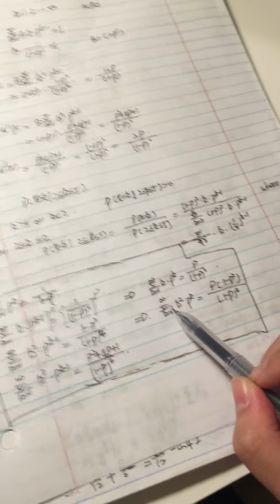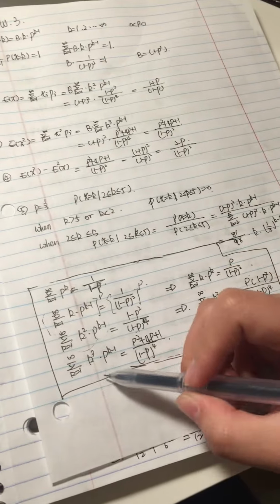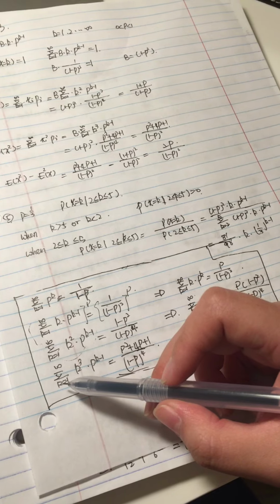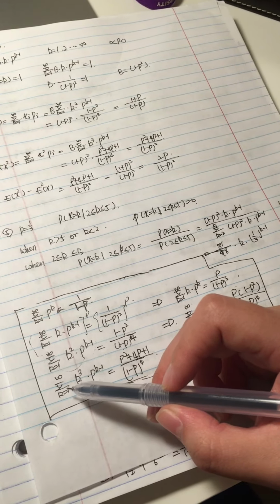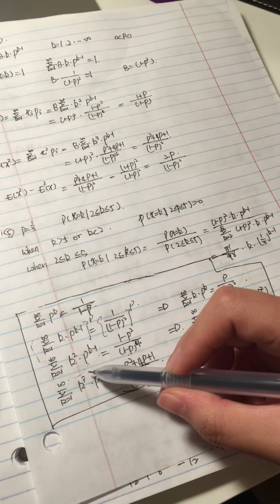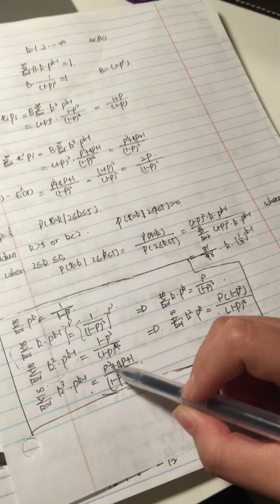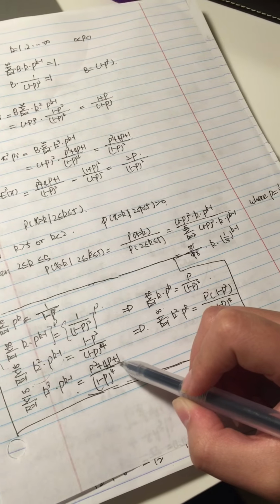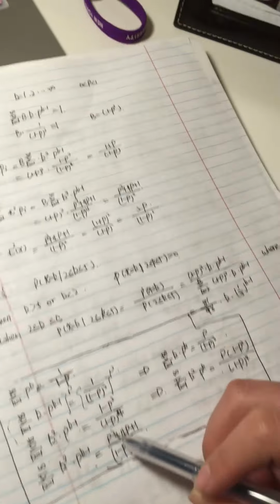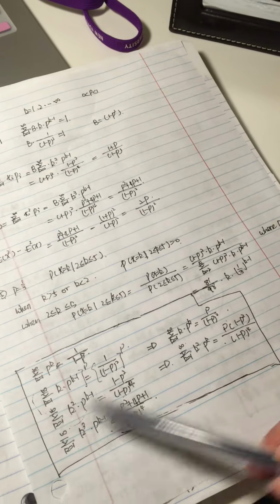And differentiating both sides with respect to p, we can get the sum from k equals 1 to infinity of k cubed times p to the k minus 1 equals (p squared plus 4p plus 1) over (1 minus p) to the 4. And we have solved all these functions.